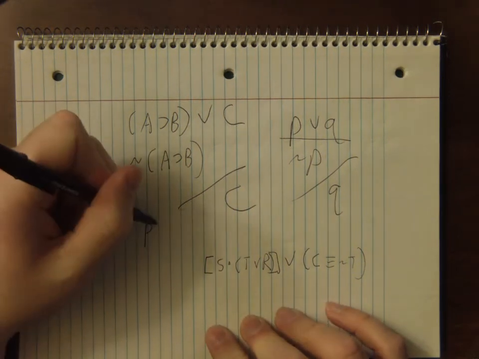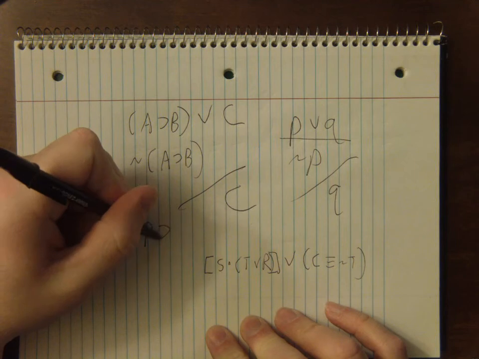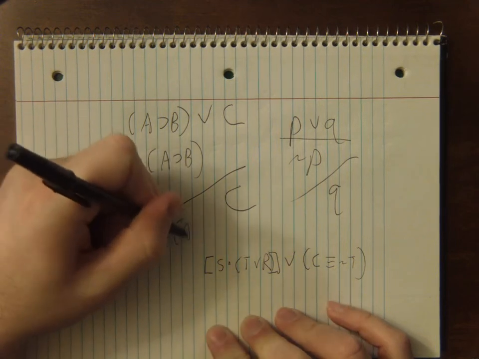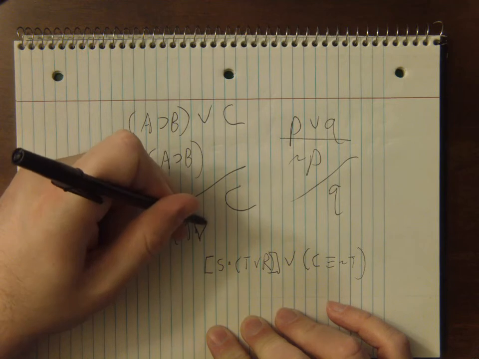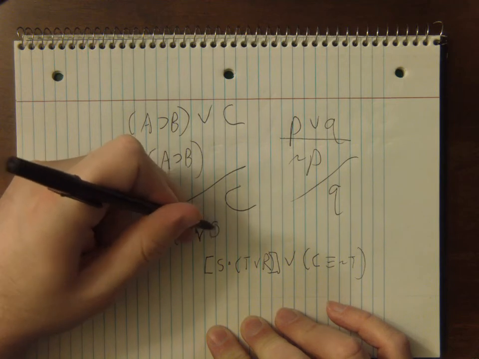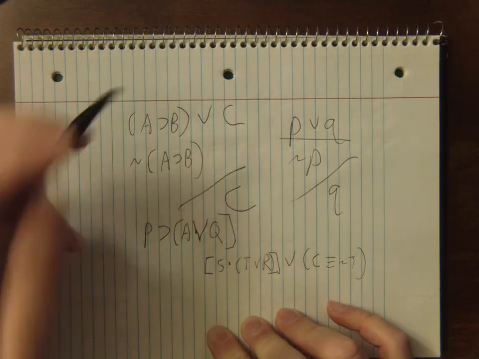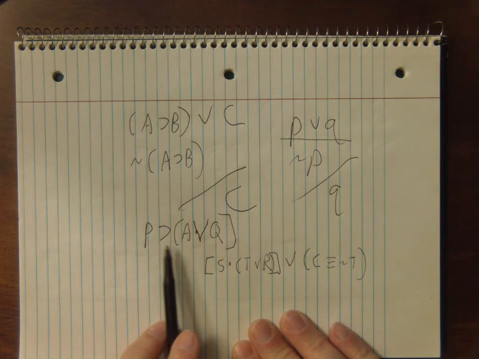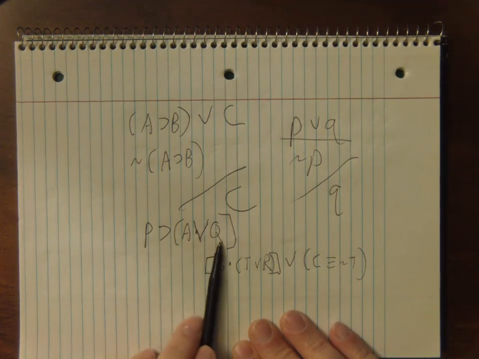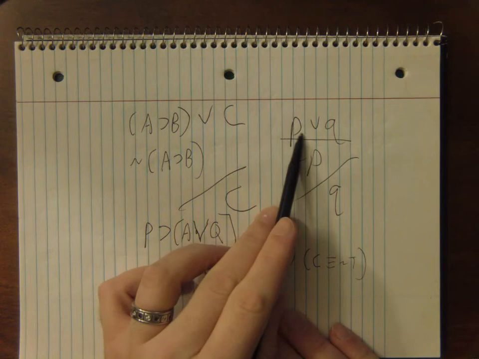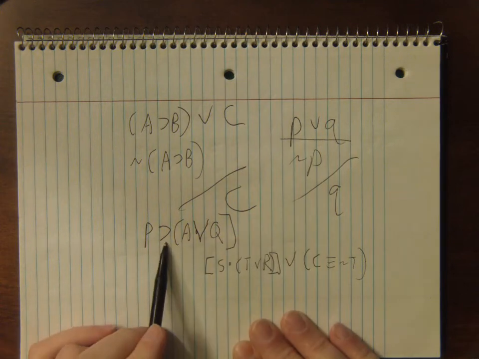Notice, it's a little messy, if P, then it is the case that A or Q is not of this form, because the main operator here is a horseshoe.